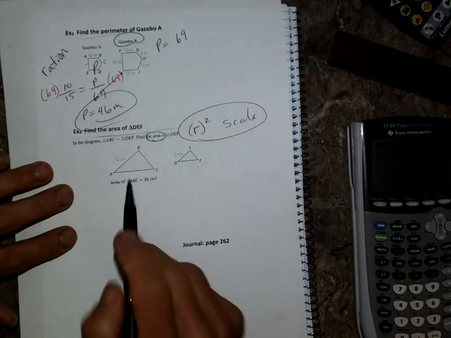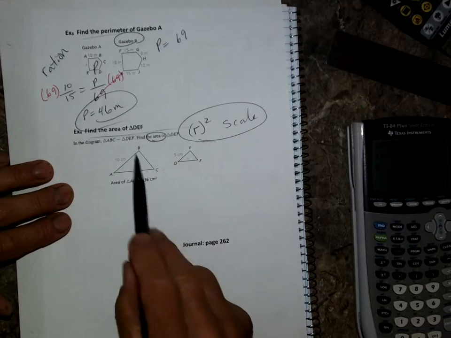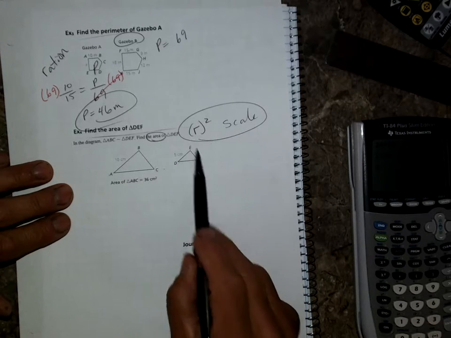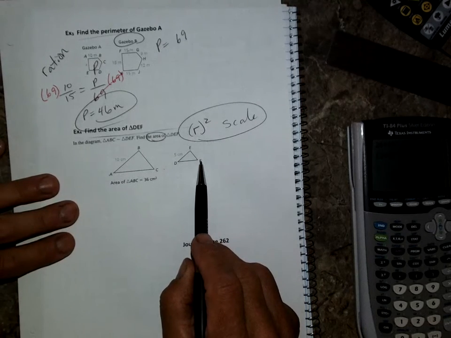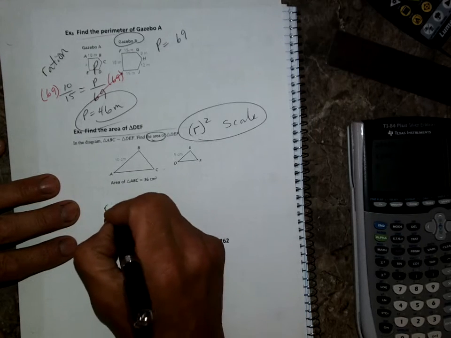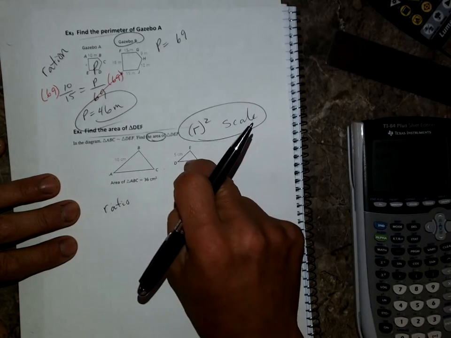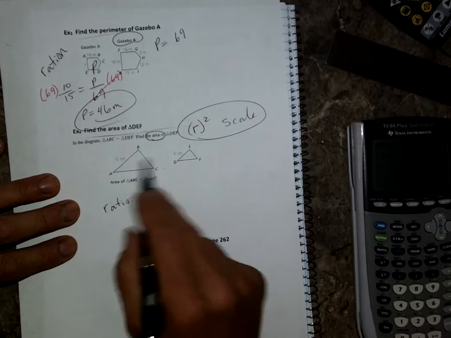Okay. So in this diagram, triangle ABC is similar to triangle DEF. Okay, got that. Now what I know is this. For the area, I know the ratio is going to be 10 to 5 or half as big. Okay, it's 10 to 5.